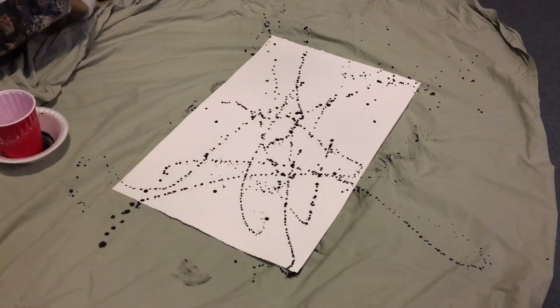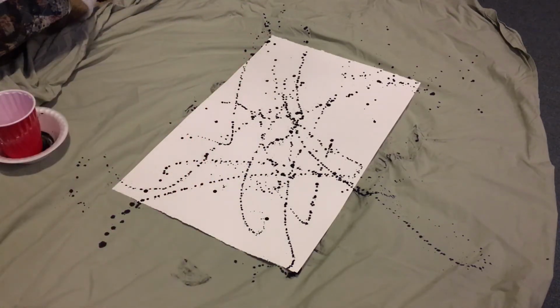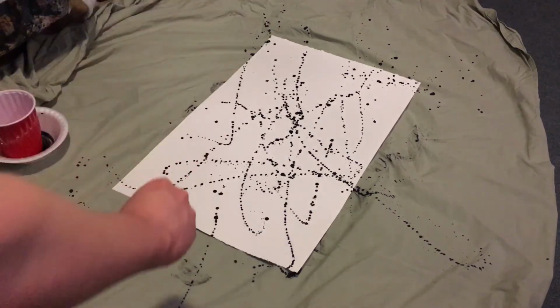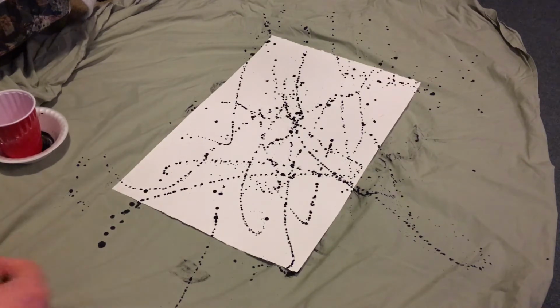Now these flinging motions are just kind of non-directed lines. Just kind of like flinging it and seeing what happens. Now there's not a great degree of positive versus negative space, but I think that it is filled up with the proper amount of splatters as far as not trying to direct it.